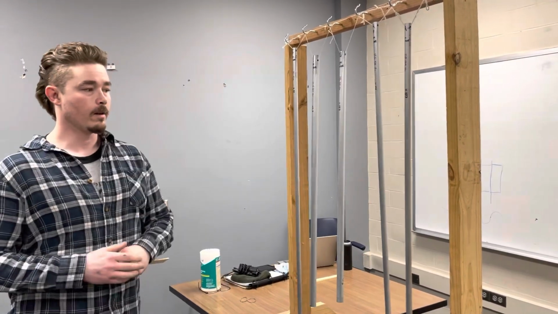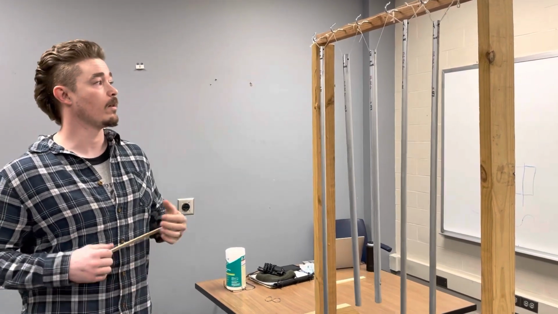And there you are. There is our tubular bells. Thank you.